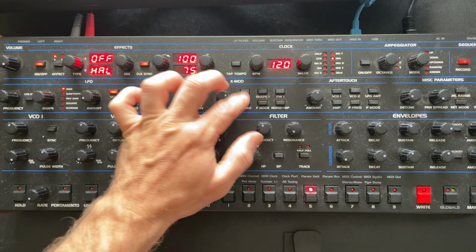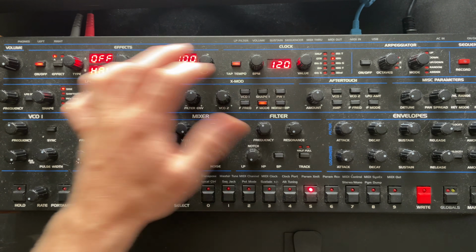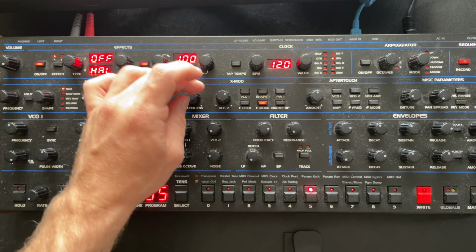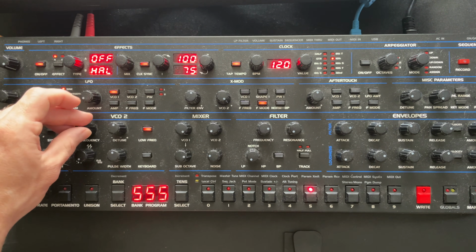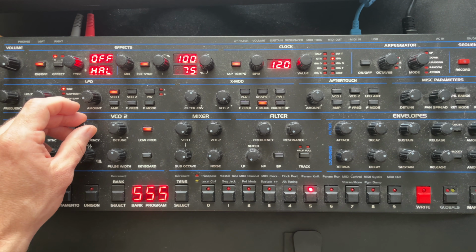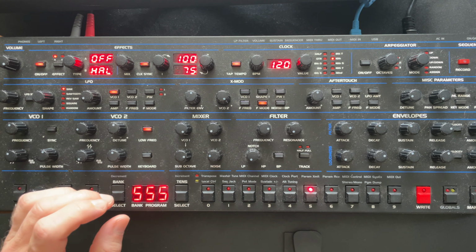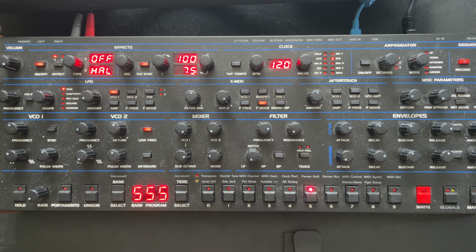Okay. Filter mode is also very useful. Okay, I take these long evolving things mostly. Let's do kind of in between there on the first oscillator, and we'll play some chords. Let's see.